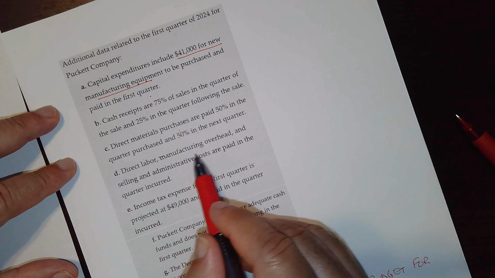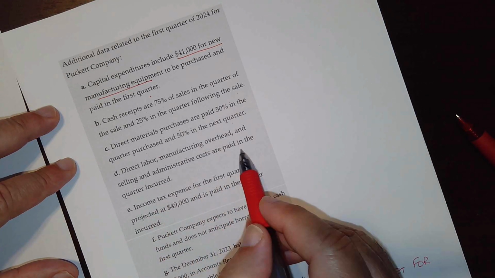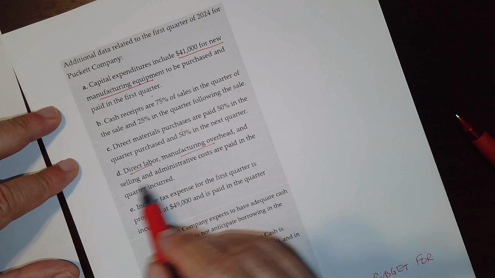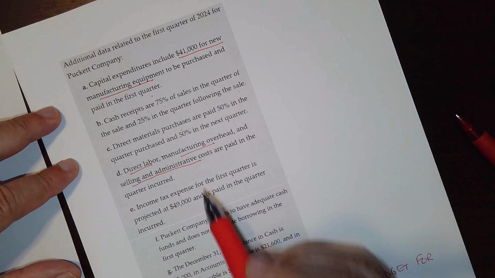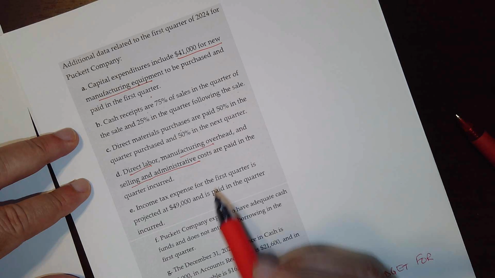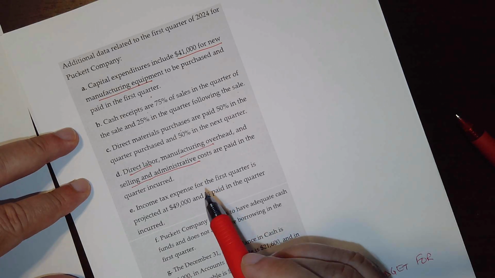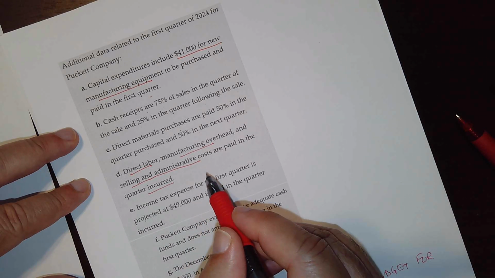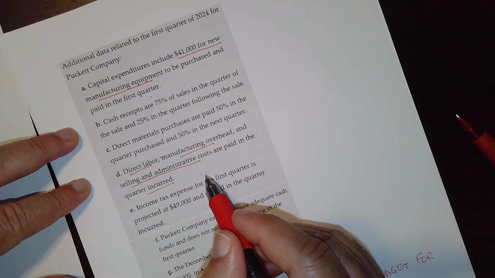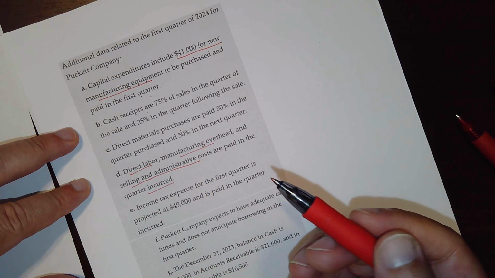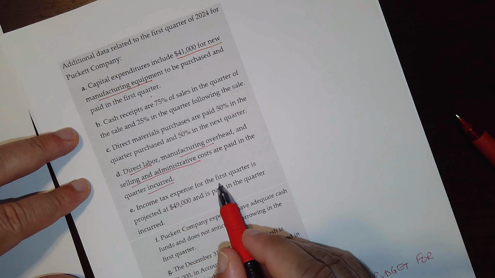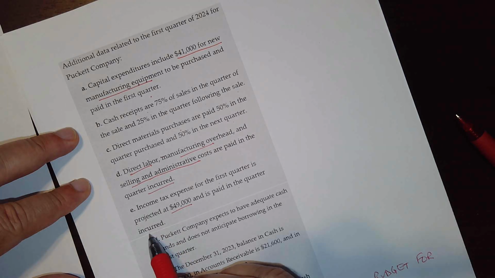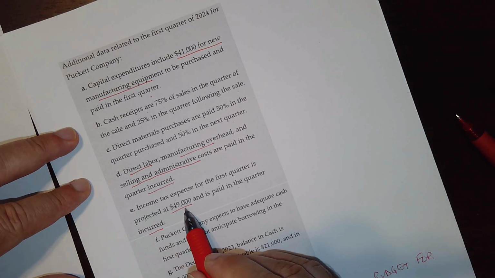Direct labor, manufacturing overhead, and selling and administrative costs are paid in the quarter incurred. So 100% is paid in the quarter. If it is related to the first quarter, it will be paid in the first quarter. If it is incurred in the second quarter, it will be paid in the second quarter. Income tax expense for the first quarter is projected to be $49,000 and is paid in the quarter incurred. So this was also a payment of the first quarter.